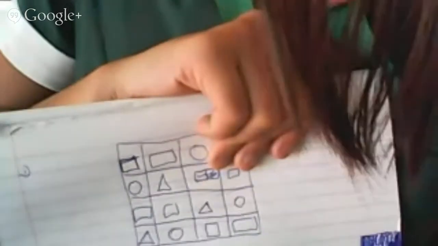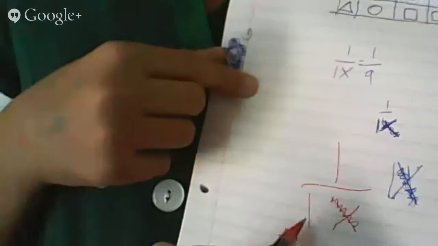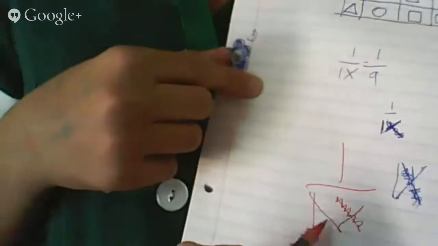So over here you have the X and you take one of them away. Which one are you going to take away? You're taking away this one and moving it to that.